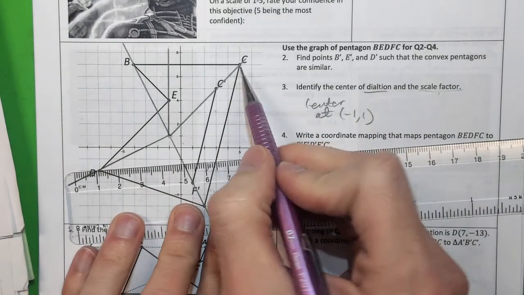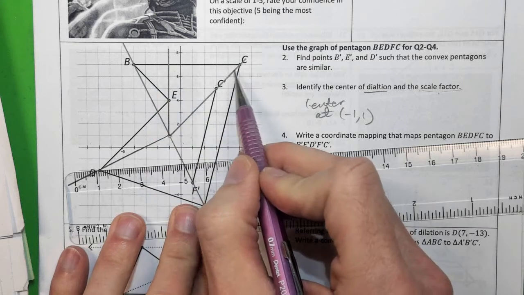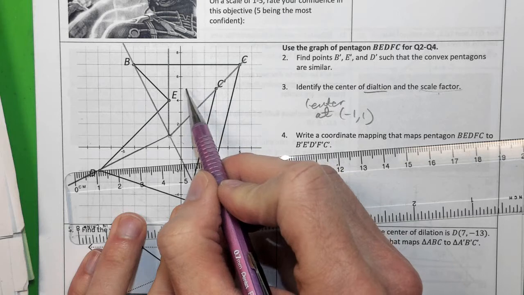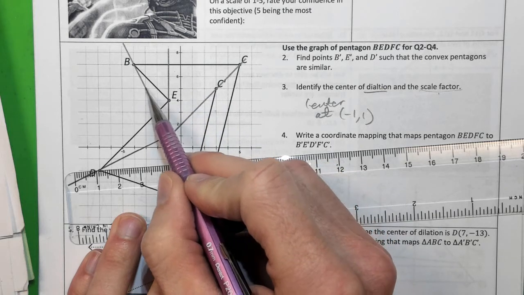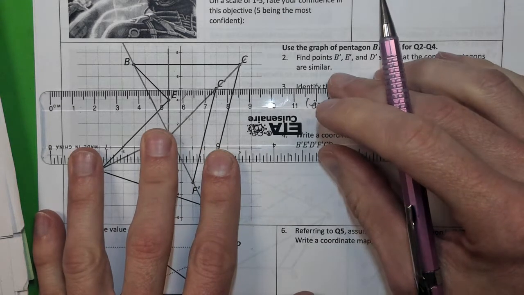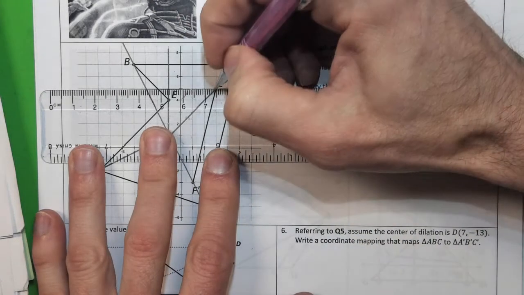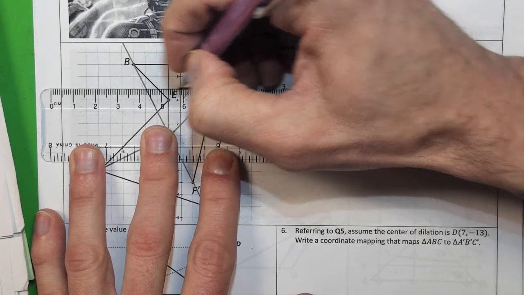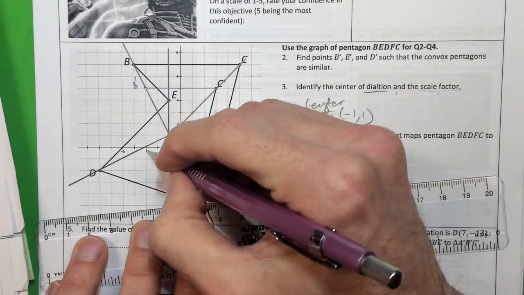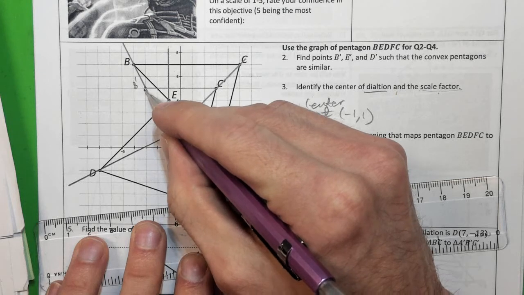So I go from C to B as a straight horizontal segment. So C prime to B prime has to be a horizontal segment. I'm going to keep going until I hit that line that connects it back to the center of dilation. So it looks like B prime is at -2, 5.